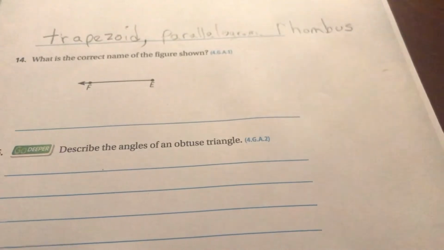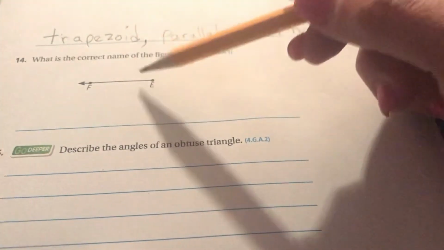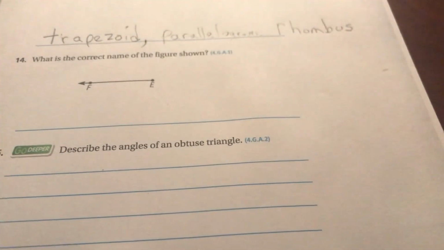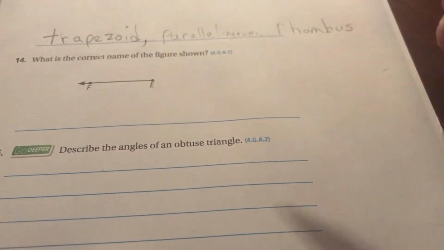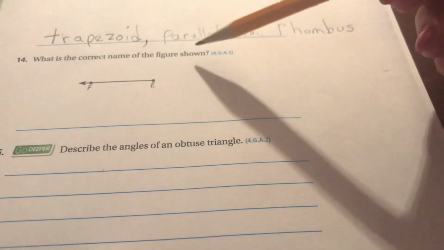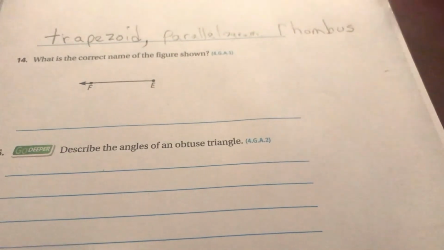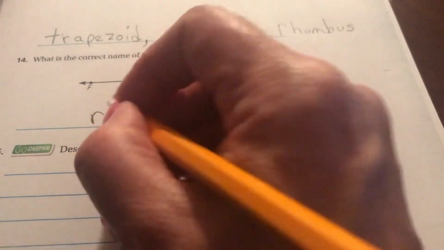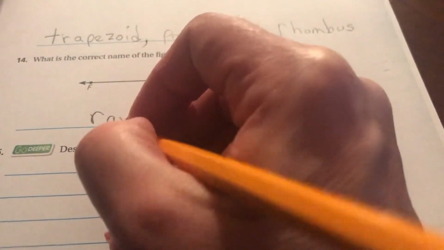All right. Okay, my friends, if we were in class, I can't tell you how many fourth graders get number 14 wrong. Remember what I told you about this figure? You can only read it one way. You start at its energy source and go out, even though it's facing that way to the left, it's pointing to the left. All right, let's see. What is the correct name of the figure shown? It's ray.